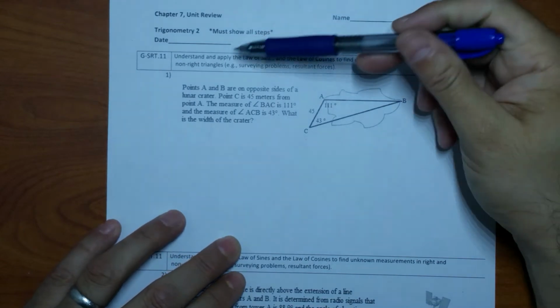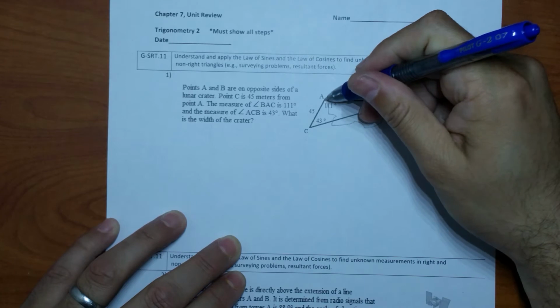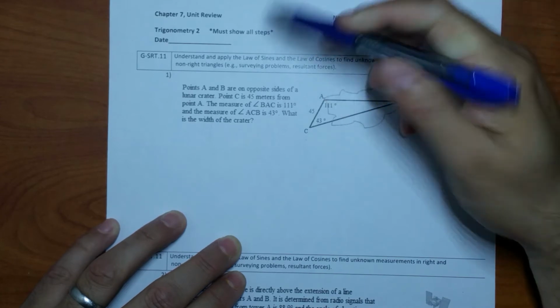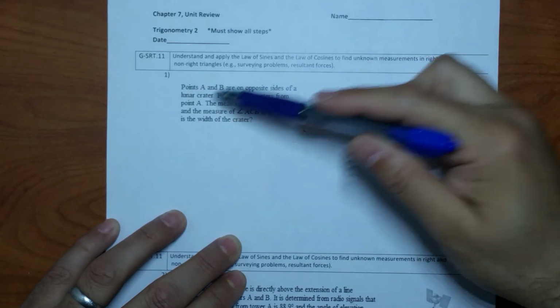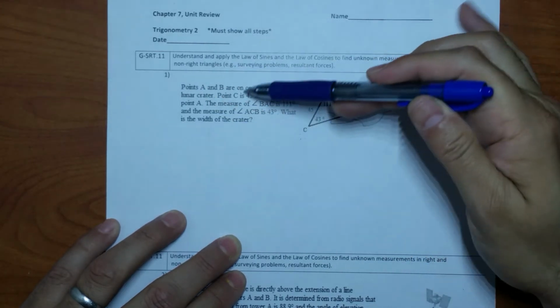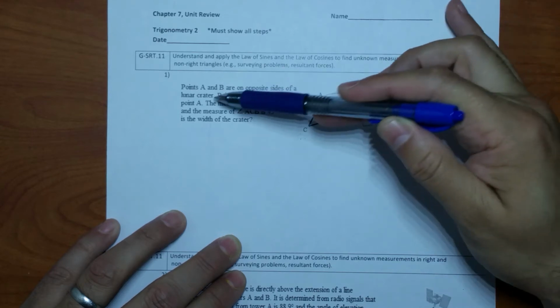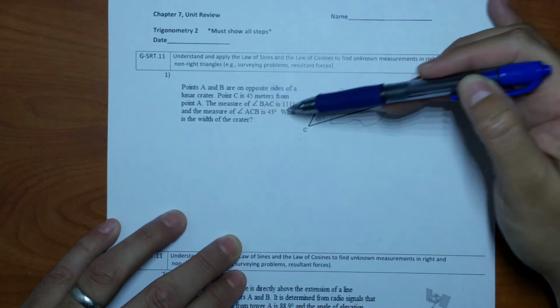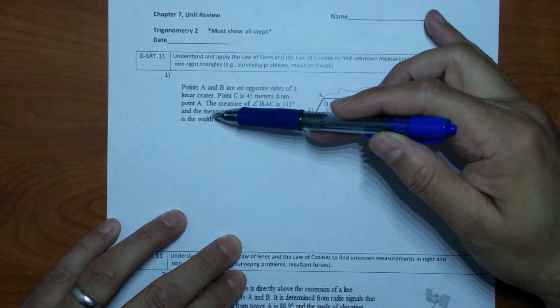Right here. So if I read through this, points A and B are opposite sides of a crater. That means here and here are opposite sides. Point C is 45 meters away from point A. Very good, right there. Angle BAC is 111 degrees. Angle ACB is 43 degrees. And what is the width of the crater?